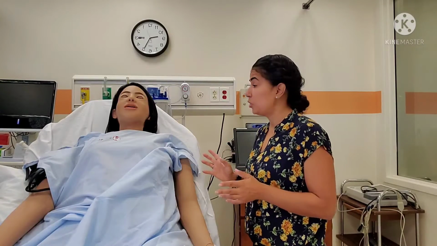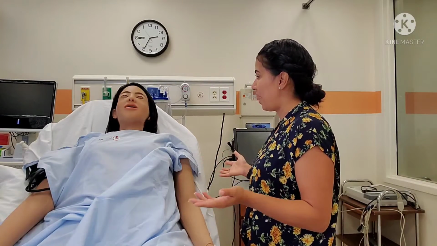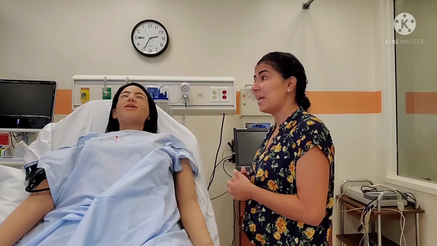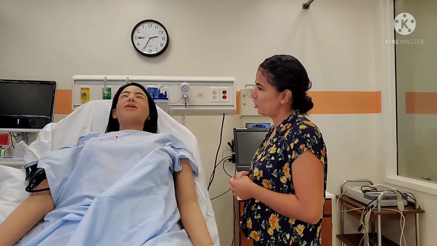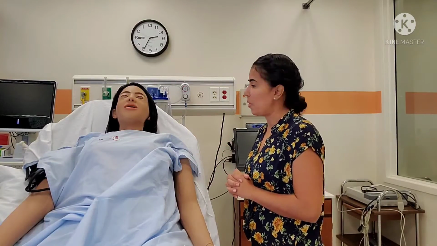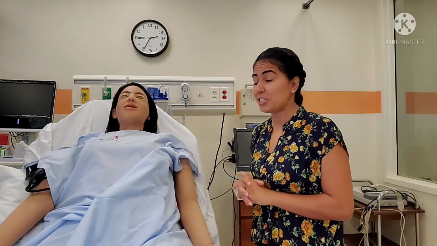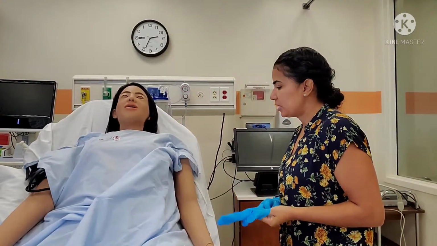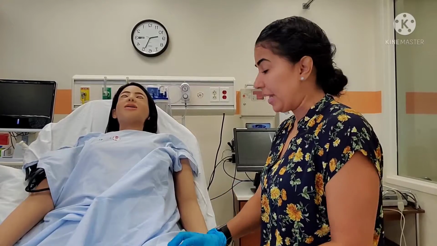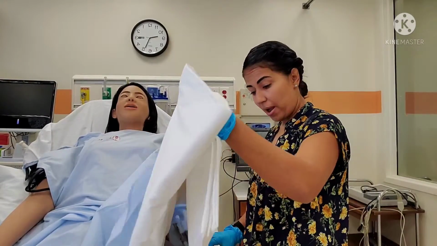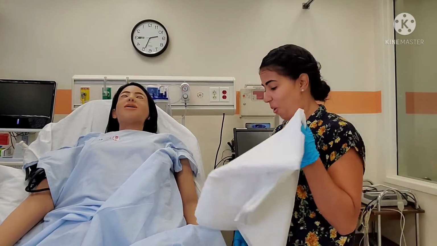Now, what I do want to do is look at your chest tube and make sure that everything looks good. Most likely I'm going to be looking at it a lot through my shift just to make sure that everything looks the way we want it to look, okay? All right, so let me go ahead and grab some gloves. Okay, so I'm going to put a blanket down just because I want to give you some privacy. You are on YouTube after all, right?